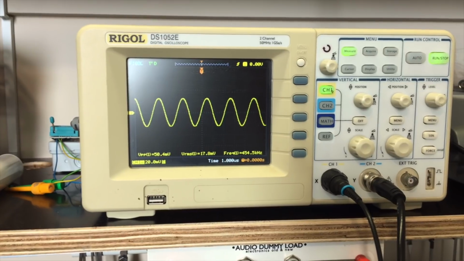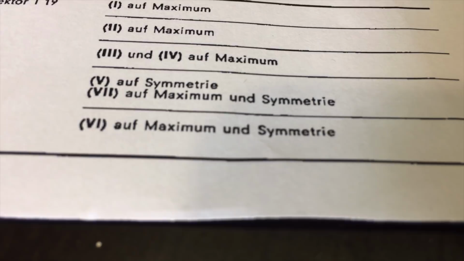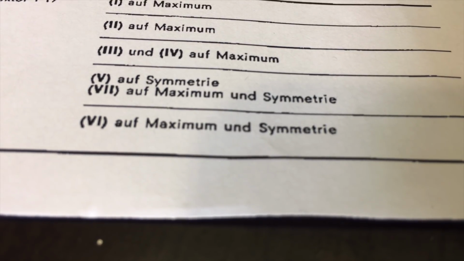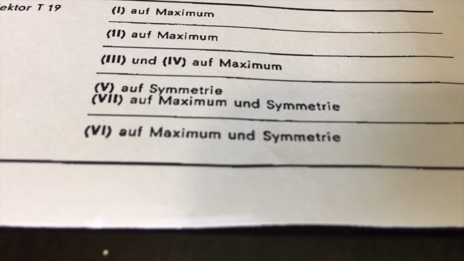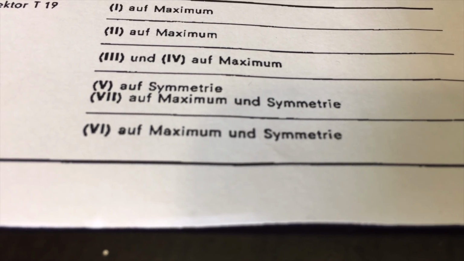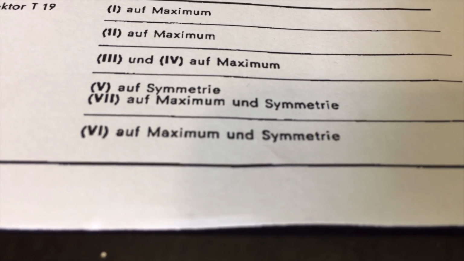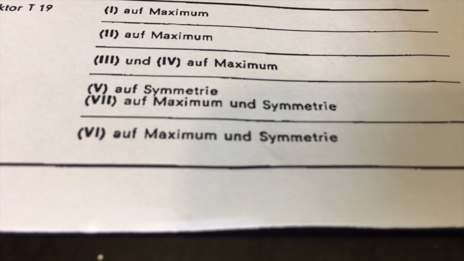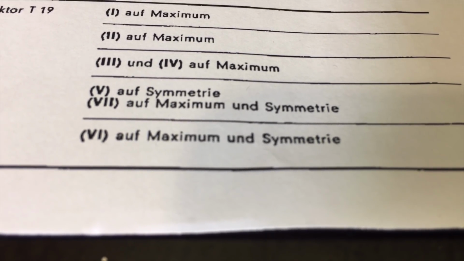Now, because they tell us to adjust for symmetry, I had an idea. As you can see here, they say you adjust 5, V for symmetry, 7 for maximum and symmetry, and so on. So this has obviously got to be a curve, not a single frequency wave. In other words, we need a wobulator effect. In other words, we need a sweep. So let's set that up.